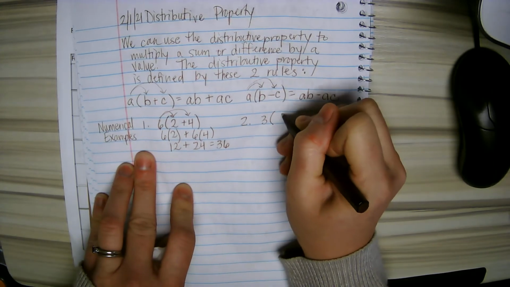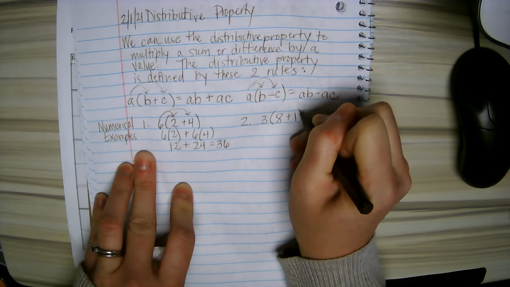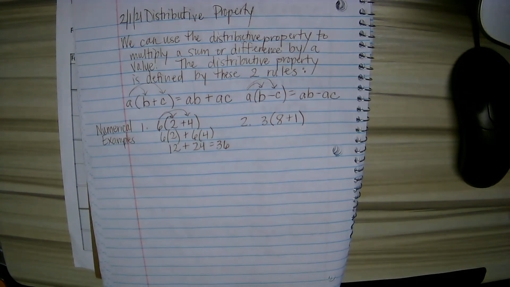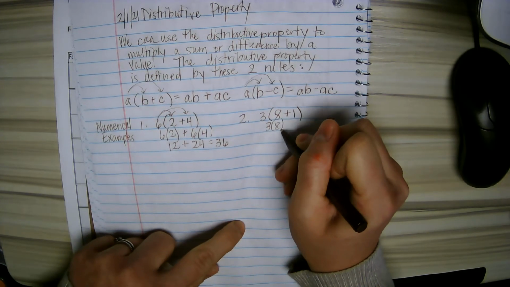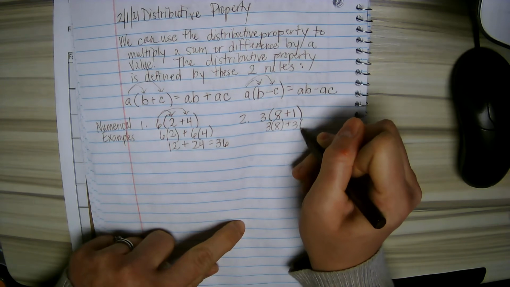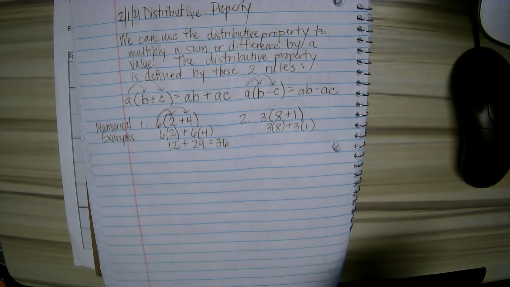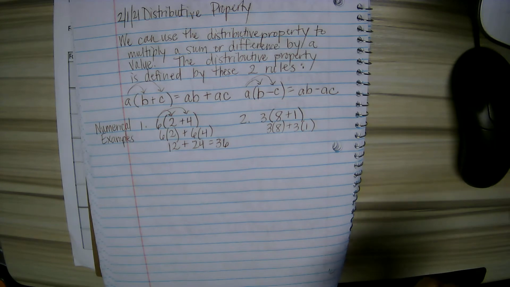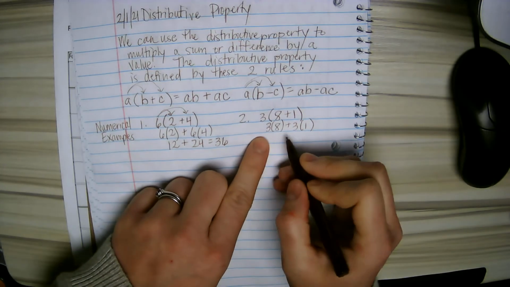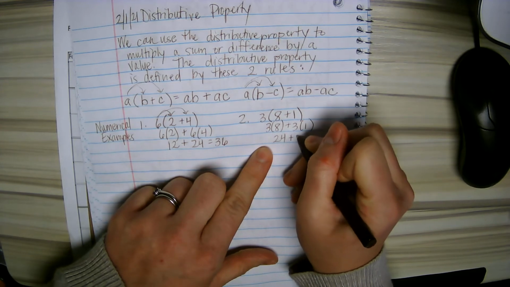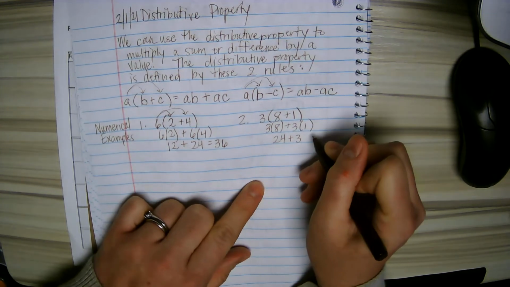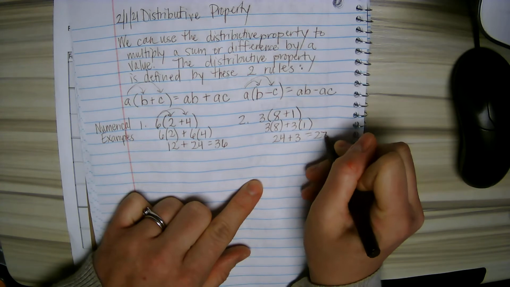Three, open parenthesis, 8 plus 1. Use the distributive property to simplify. So 3 times 8 plus 3 times 1. Notice I'm showing all of my work and all of my thinking. You will be required to do that today. So 3 times 8 is 24, plus 3 times 1 is 3. 24 plus 3 is 27.